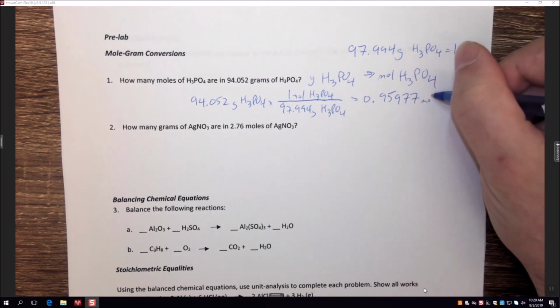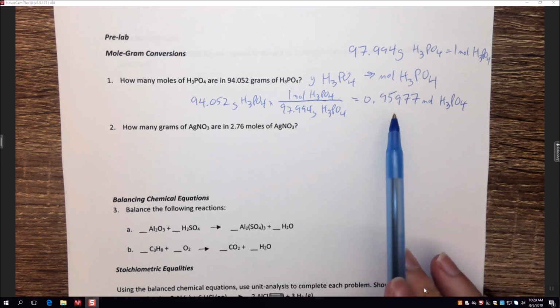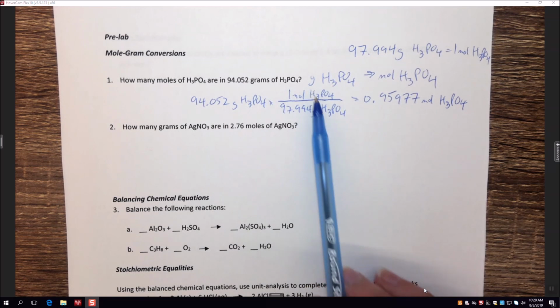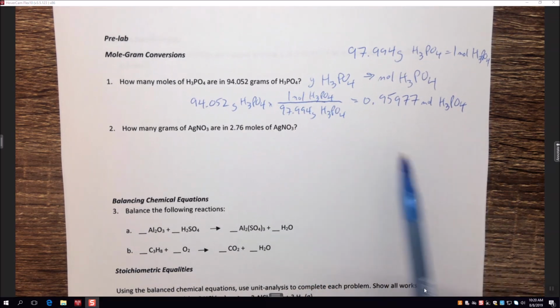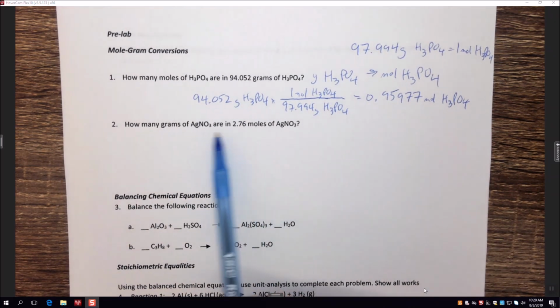0.95977 moles of H3PO4. And it's important that you do make sure you have the right number of significant figures. We started with 5, we did multiplication and division, so we need to end with 5 significant figures. So we've converted from grams to moles. Now we're going to do the opposite. We're going to convert from moles to grams.